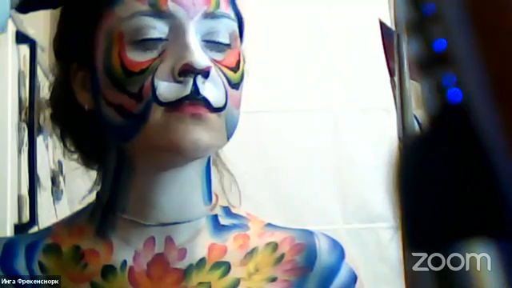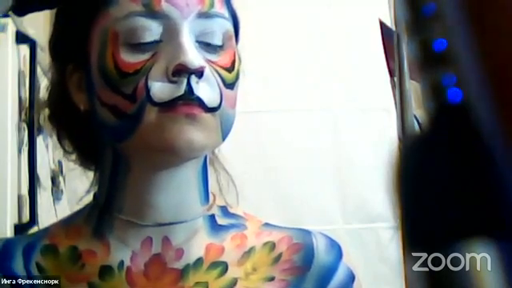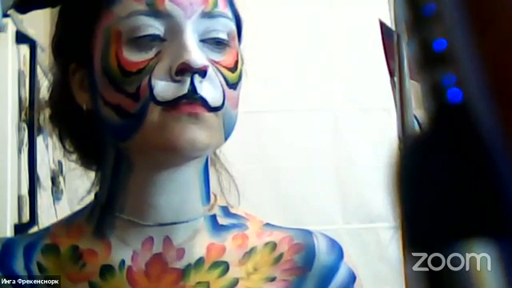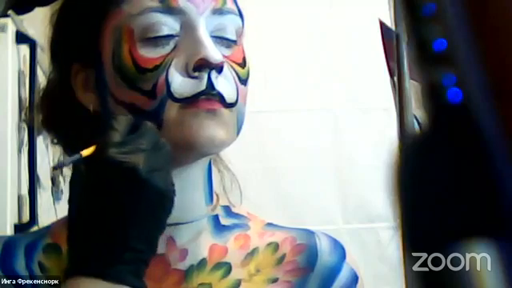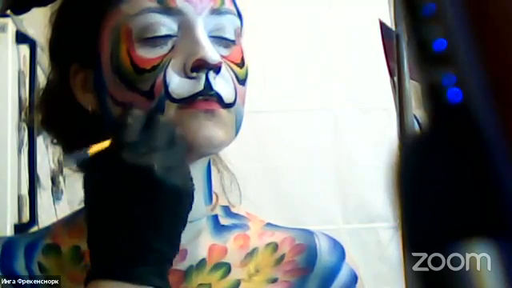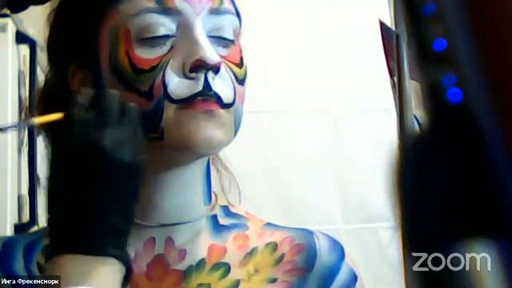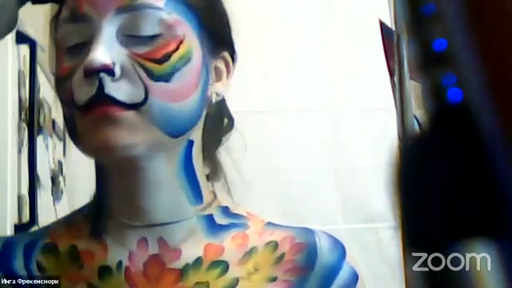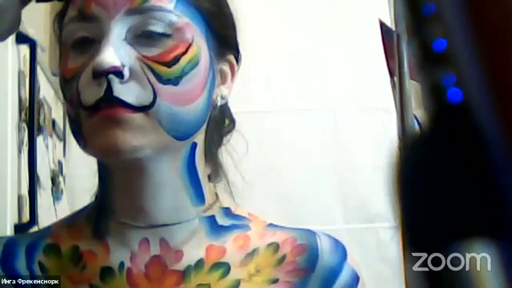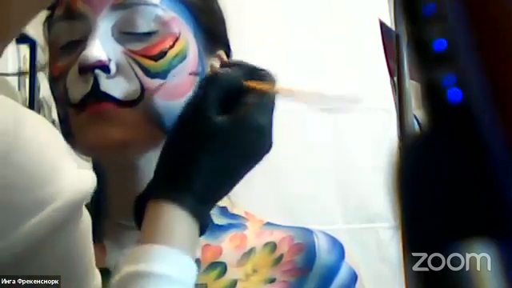If you're not so confident in your tiger lines, you can practice before on your hand or your practice board, because the tiger and the tiger lines are one of the basic designs. So practice, practice, practice, till you are confident in your moves.